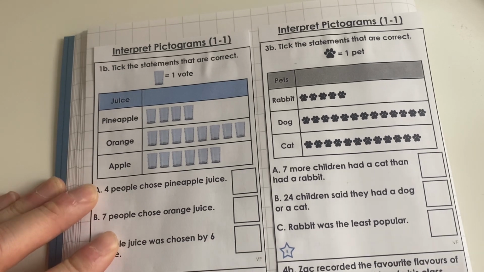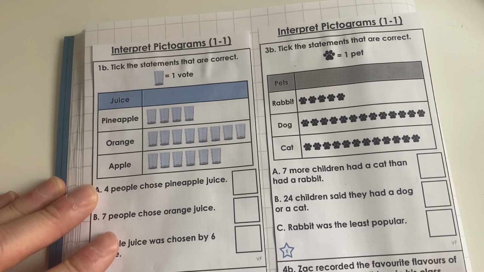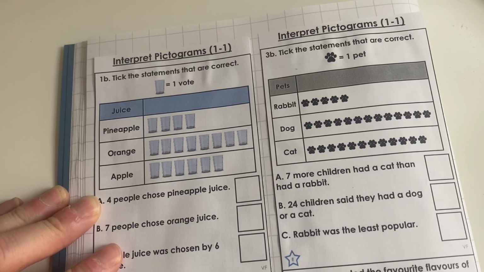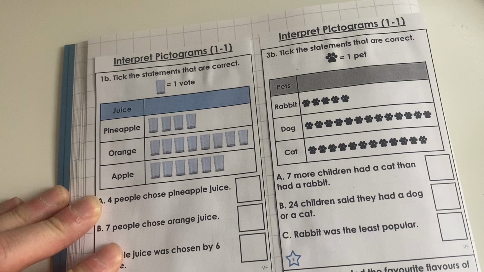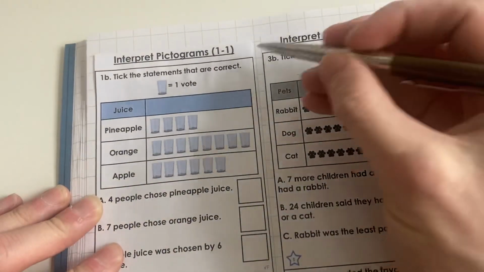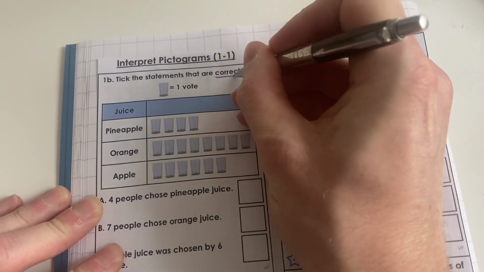So today we will be interpreting and answering questions about data presented in pictograms. And today we are going to be looking at each symbol or each picture that is always equal to 1. So it's never going to be more than 1 today. So we're going to take the first question. It says here, tick the statements that are correct. So we've got to tick the ones that are correct. That's the key word there, the ones that are right.